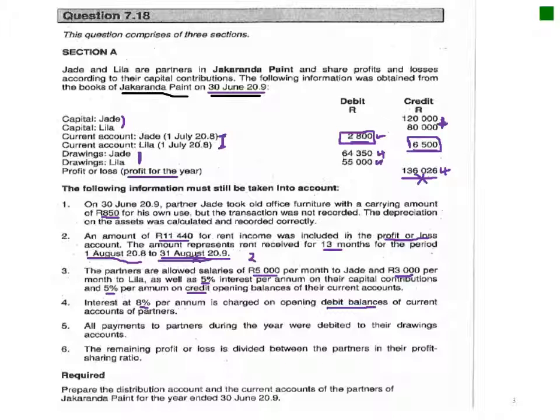All payments to partners during the year were debited to their drawings account. So all payments that were made went to the debit of their drawings accounts. So the drawings account gets closed off to the current account, so we need to do that. And it will reduce the amount that is owing to the partners. And then they tell us the remaining profit or loss is divided between the partners in their profit sharing ratio.